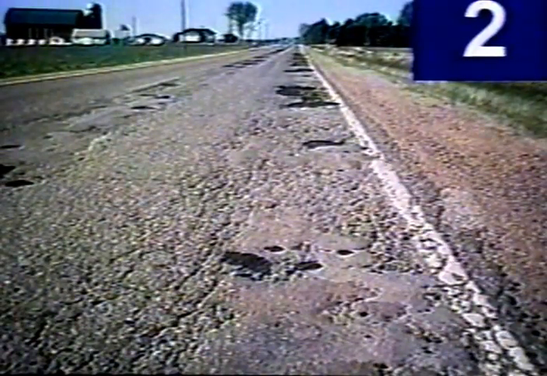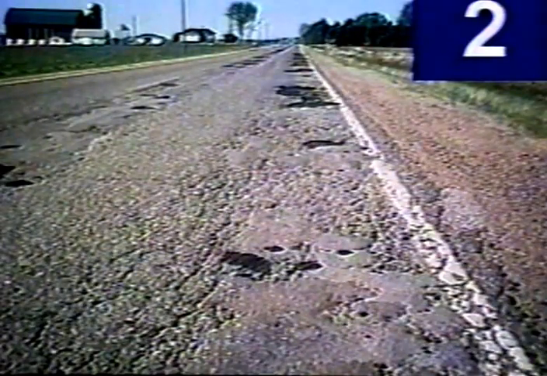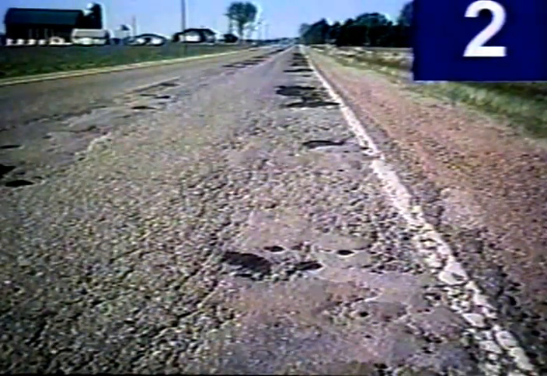Extensive alligator cracking and patching, there's no way you can get by with overlaying this. You're looking at really total reconstruction.